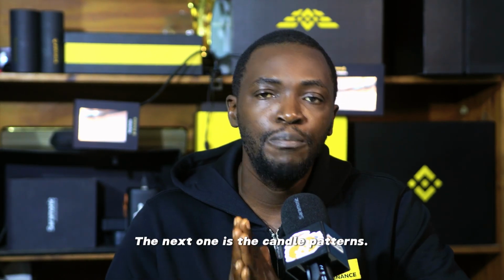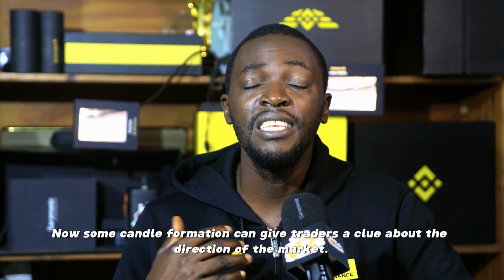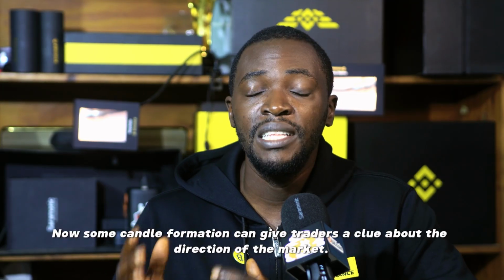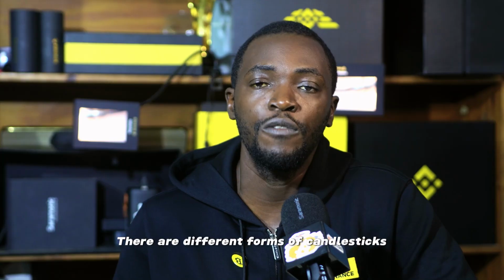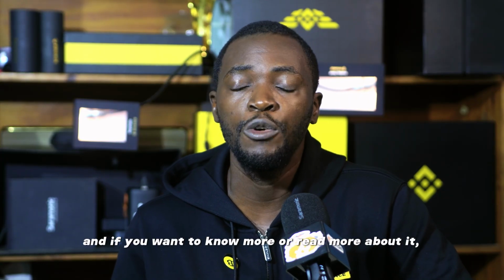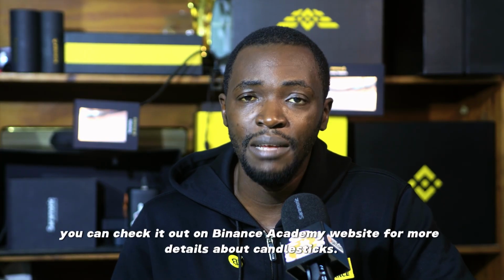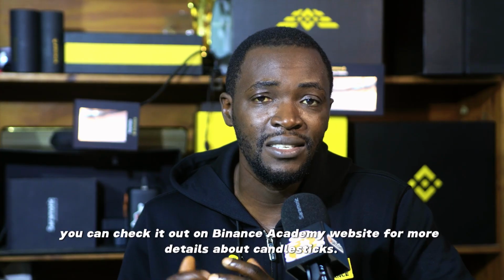The next one is the candle patterns. Now, some candle formations can give traders a clue about the direction of the market. There are different forms of candlesticks, and if you want to read more about it, you can check it out on the Binance Academy website for more details about candlesticks.